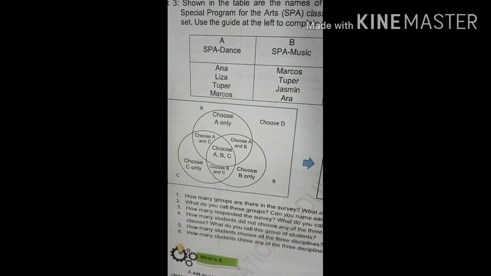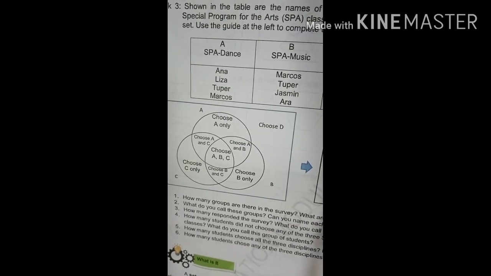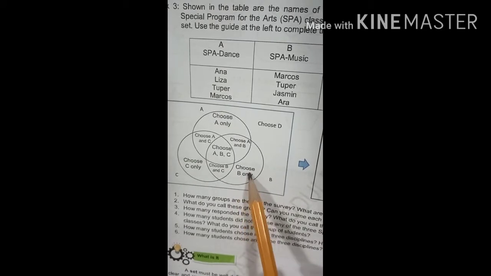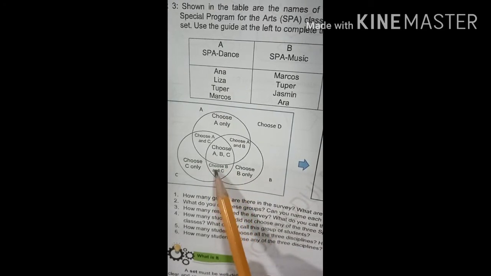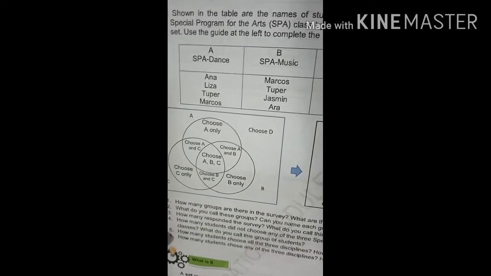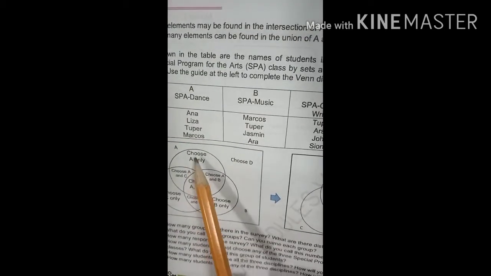Choose A only, choose A and C, choose A and B, and this one is choose B only, and this is choose B and C, and this is choose C only. Now, how will you organize this one in a Venn diagram? So from here, choose A only.